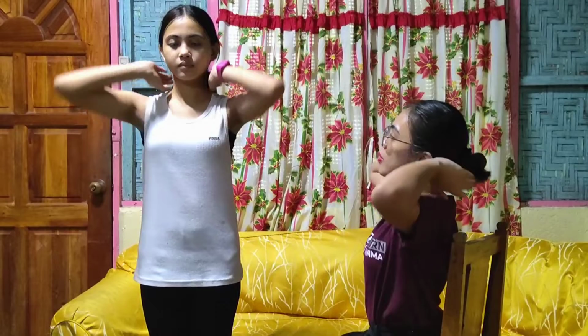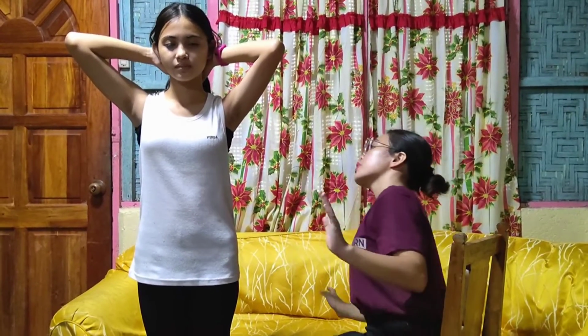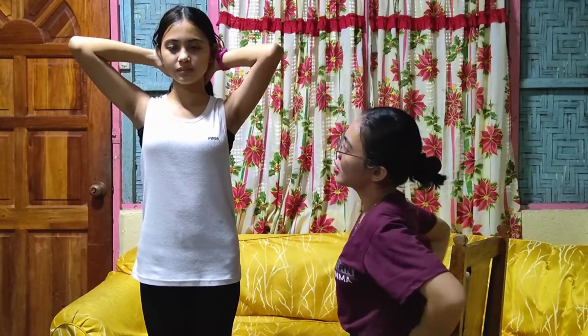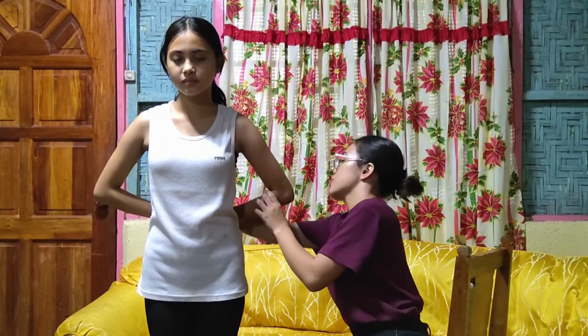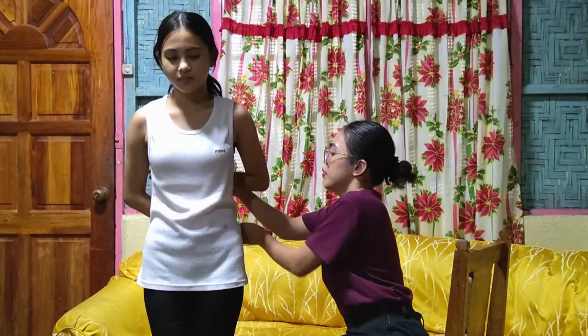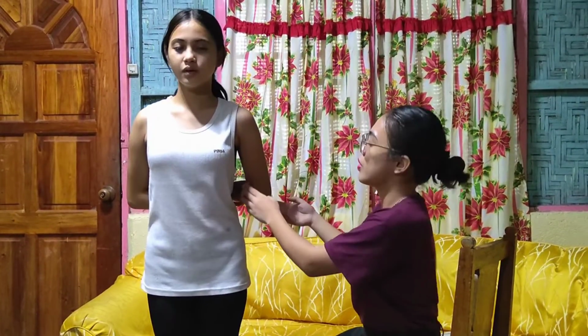Can you please move your hand behind your head like that? And then behind your back like that. Can you please move it another like that? Do you feel any pain? Put it back. So far, the patient can perform the movement at a normal range of motion.